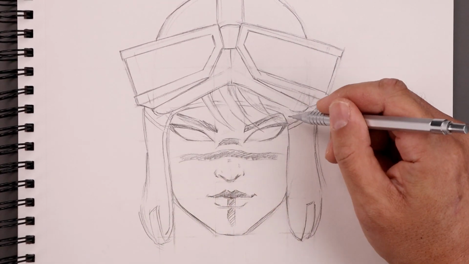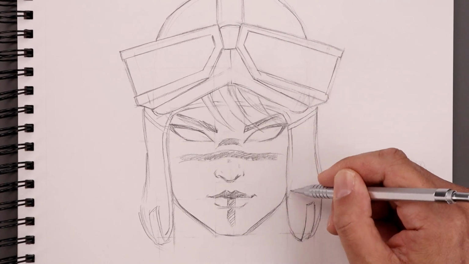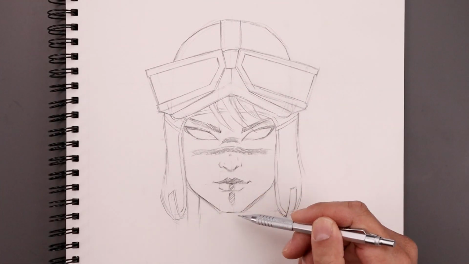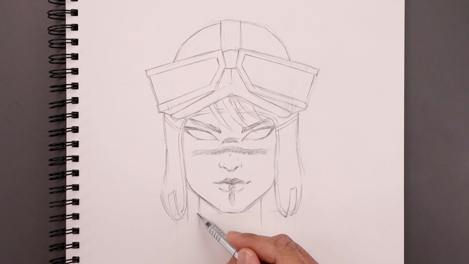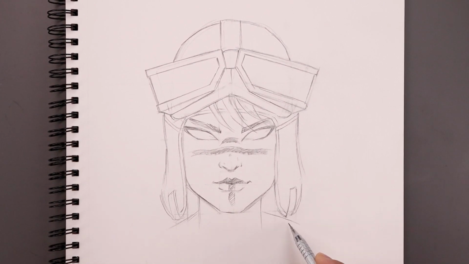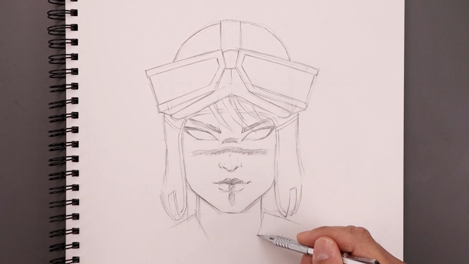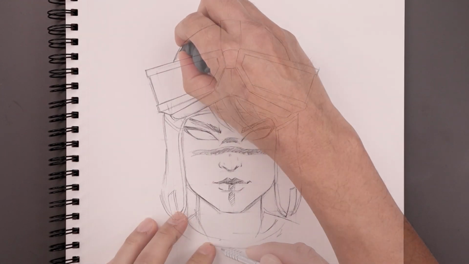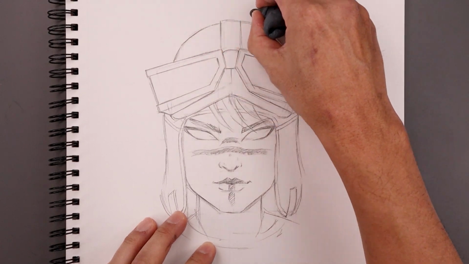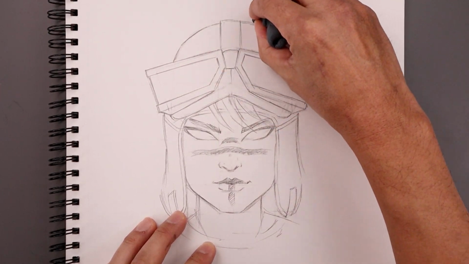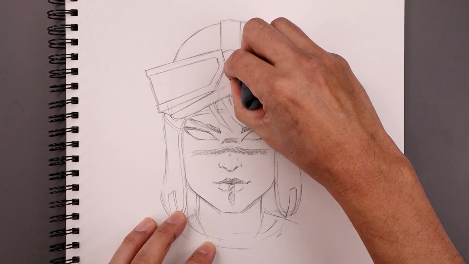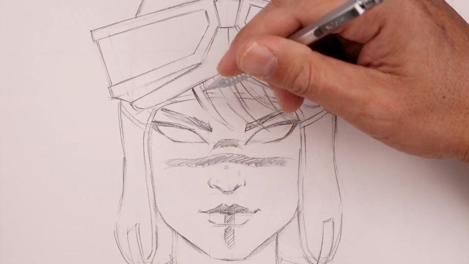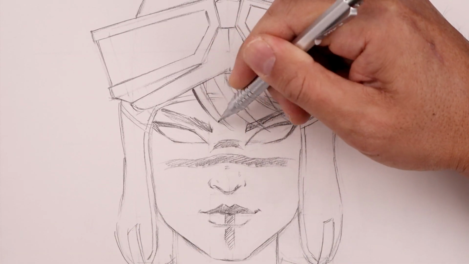I'm just going to add some trim detail around the headpiece. Now I want to go back and just clean up our drawing one final time before we add some more detail and shading. And now we're going to go in with the final pass and add the detail and refine the shape.